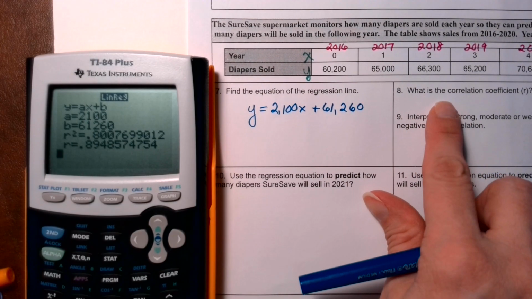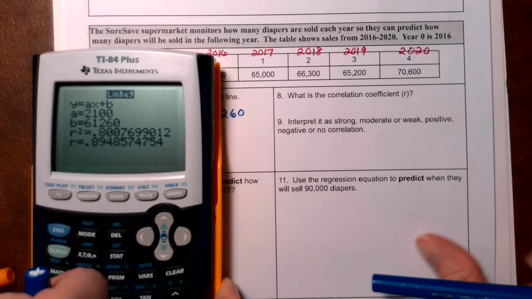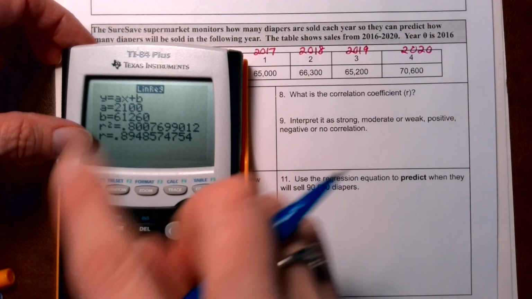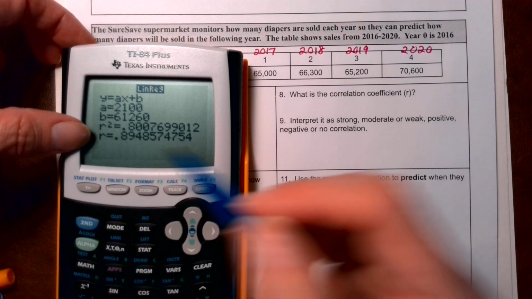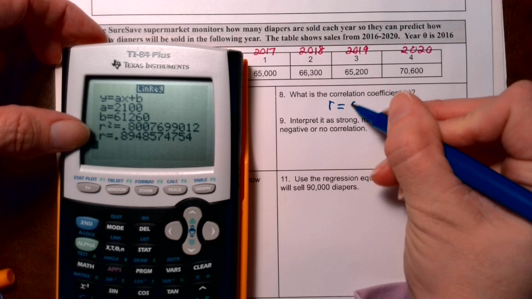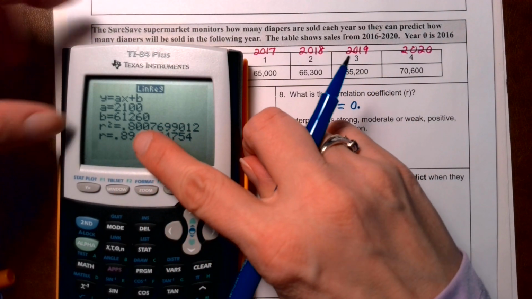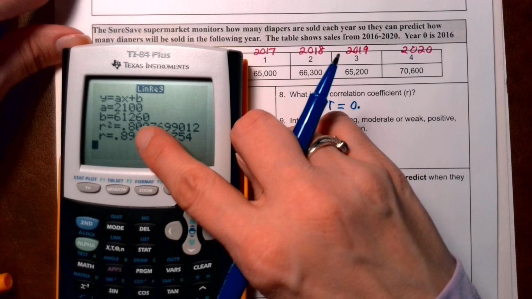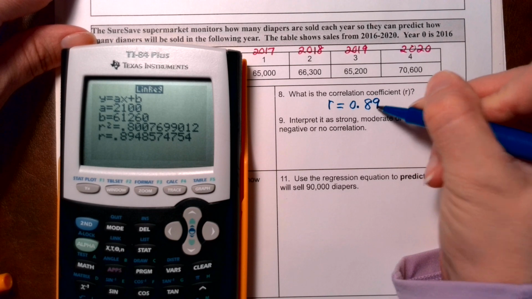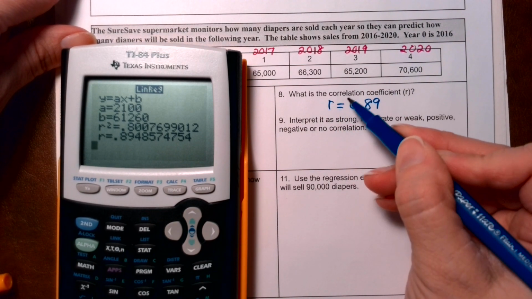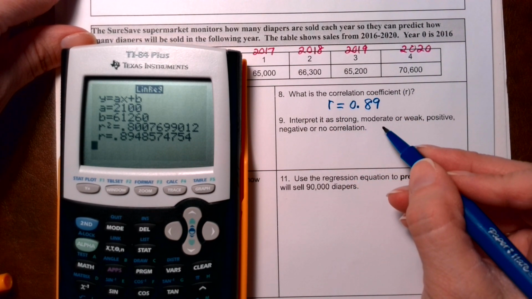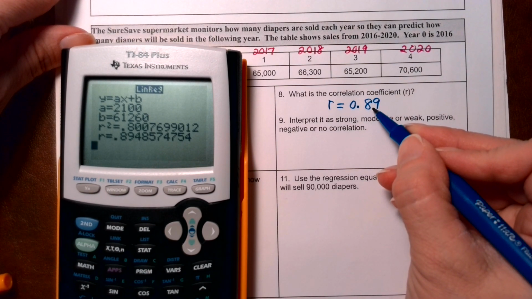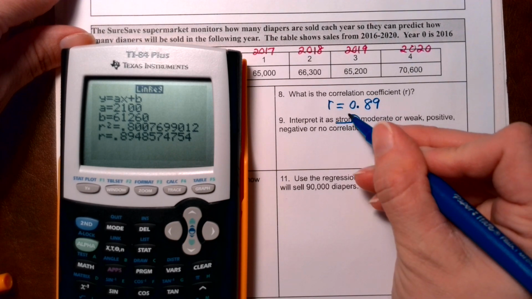The next question here says, what is the correlation coefficient? And that's your R value, and that's on the bottom. If you don't have this, your diagnostics aren't on. The R value is 0. Let's round it to 2 places. You cover up with your finger. Since 4 is small, we'll stay 0.89. Is that correlation coefficient strong, moderate, or weak? 0.89. That is strong.